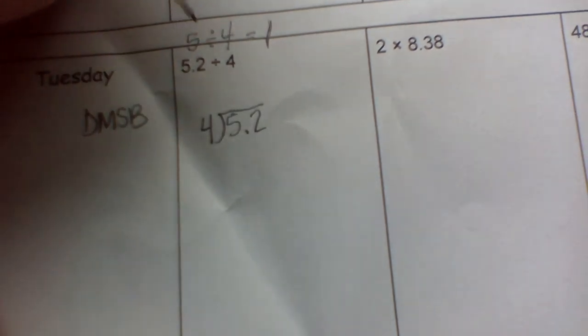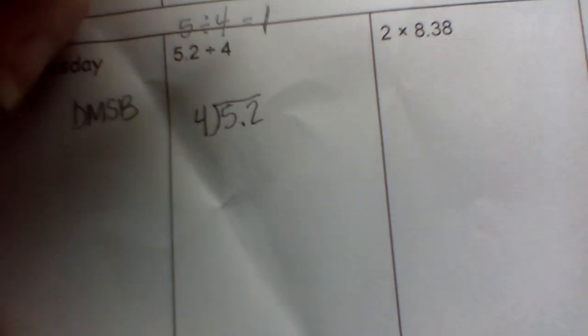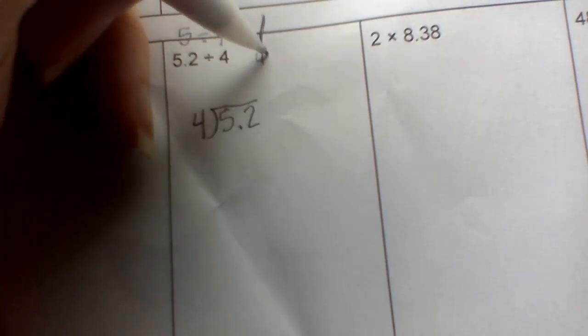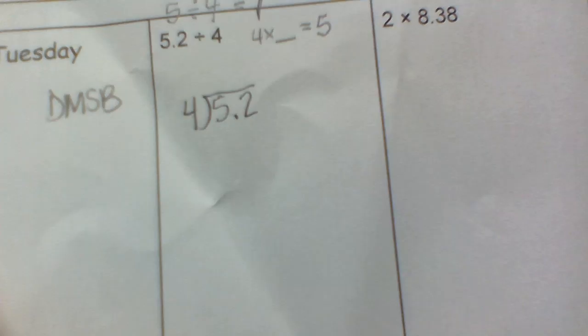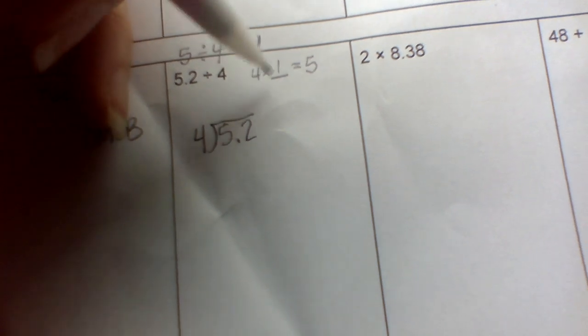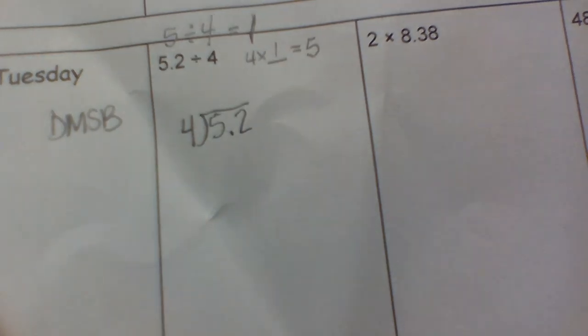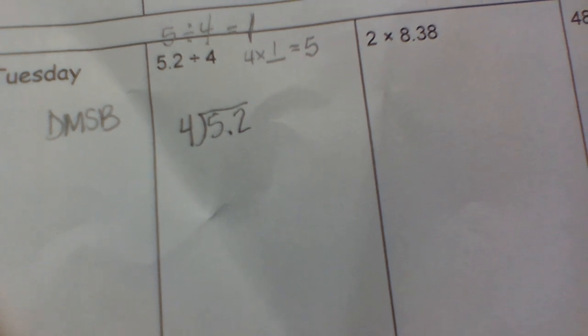So the other thing I can do is talk about 4. Remember, I'm going to write this under. 4 times what number is going to give me 5? Well, 4 times 1 gives me 4, right? And then I have to have a little bit more. So I know that I'm going to have a good amount better.